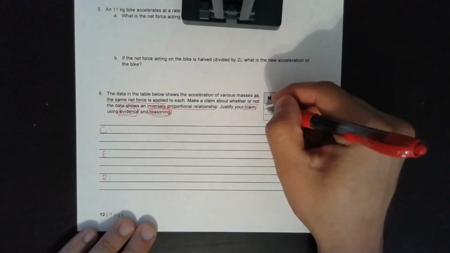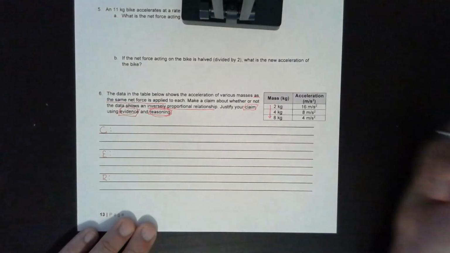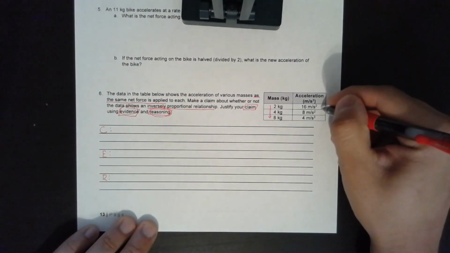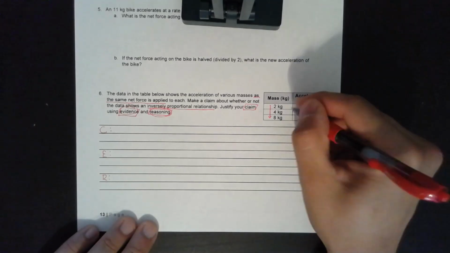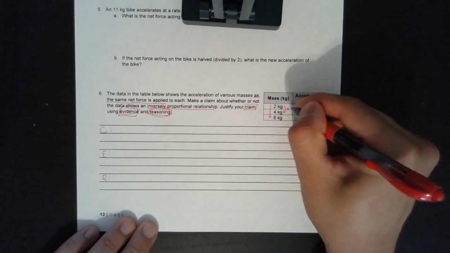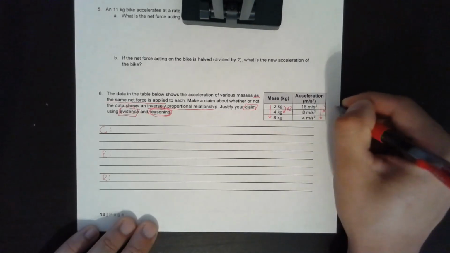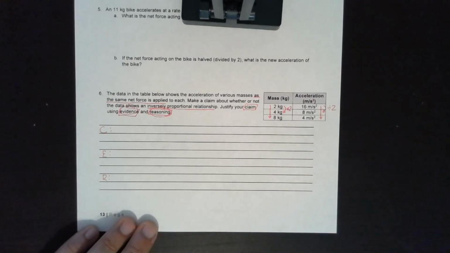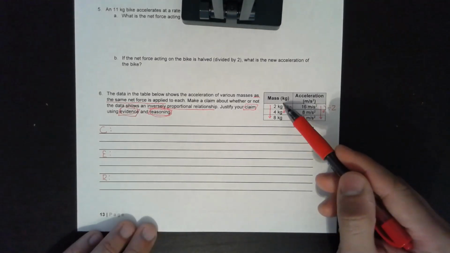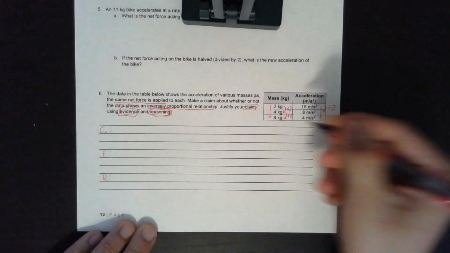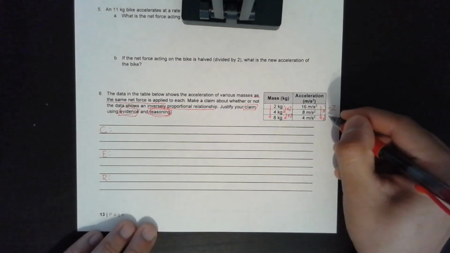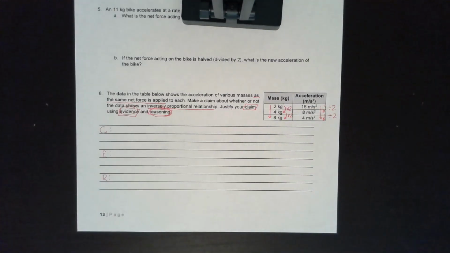Hopefully you remember from class that as your x variable goes up, your y variable goes down by the same factor. So when this is doubled, this should be divided by the same amount, and sure enough it is. 2 goes to 4, 16 goes to 8. When 4 is doubled to 8, 8 is divided by 2 to 4.